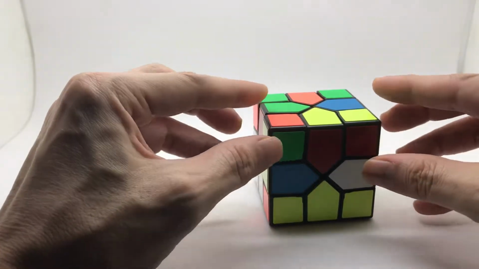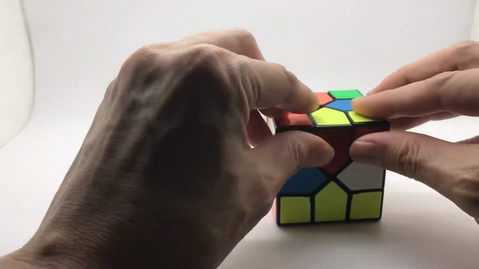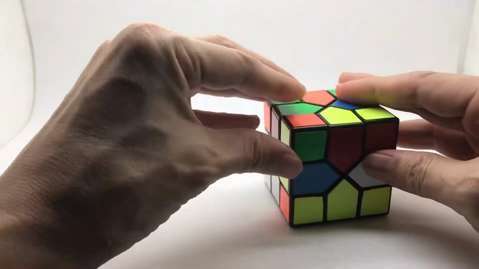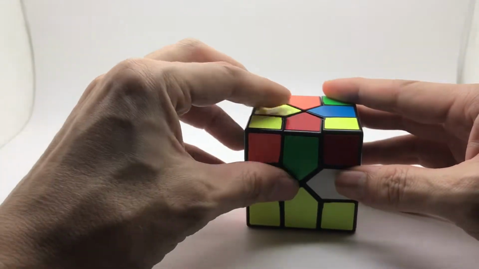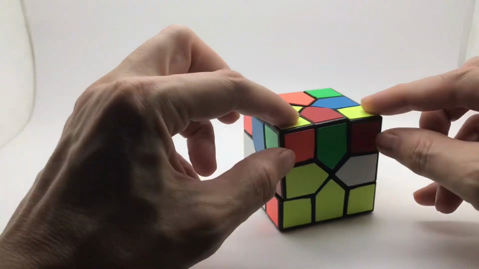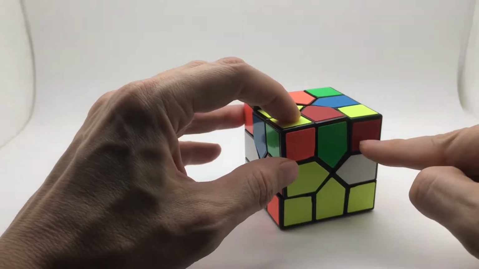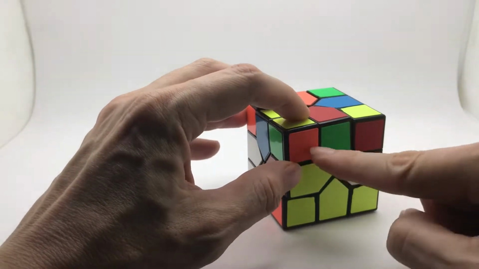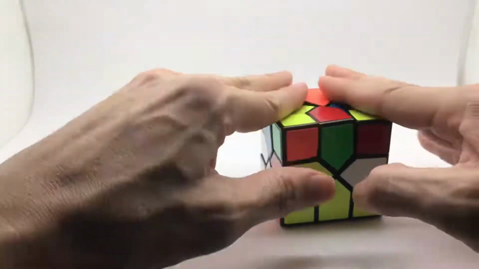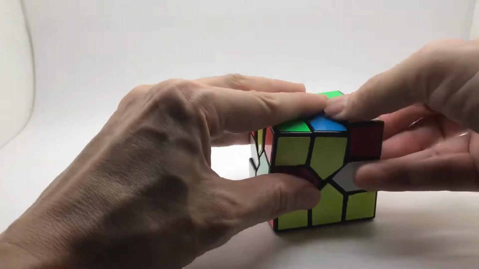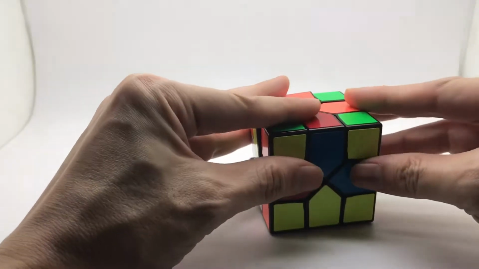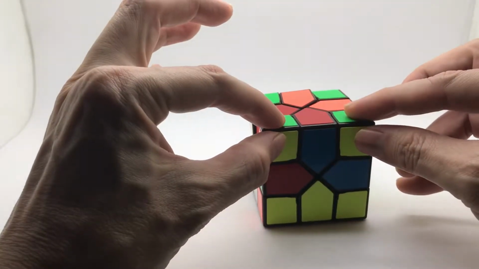So what you want to do is make sure that, if you turn both to yellow and this side isn't yellow, you need to turn to another, it must be green. So you realize that green and yellow are common.